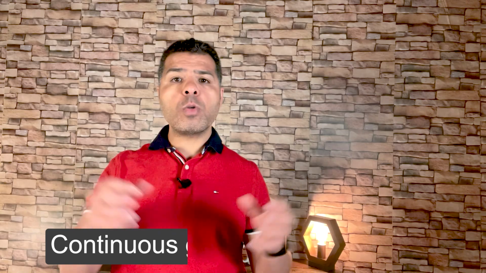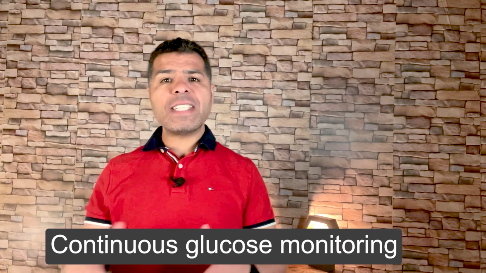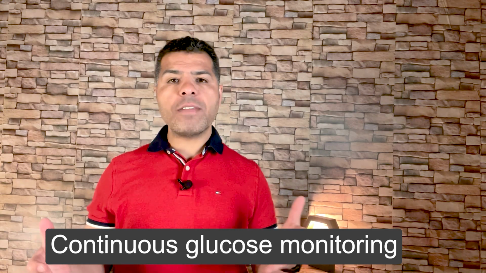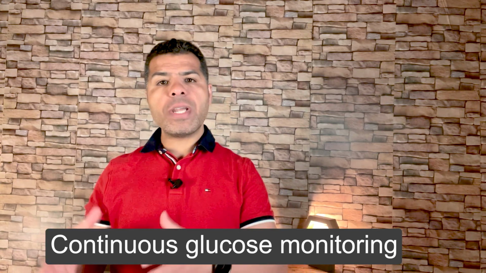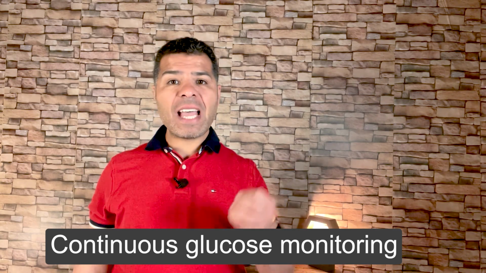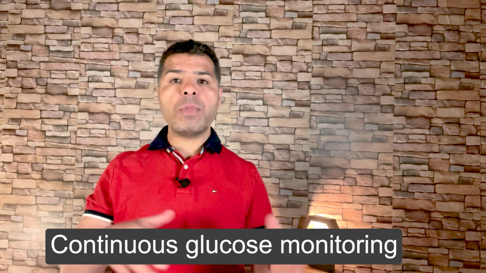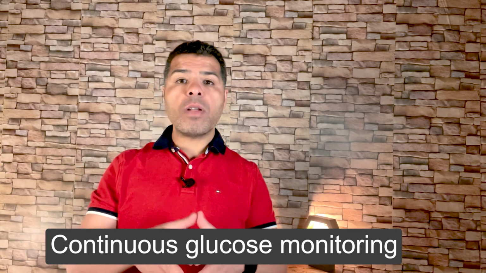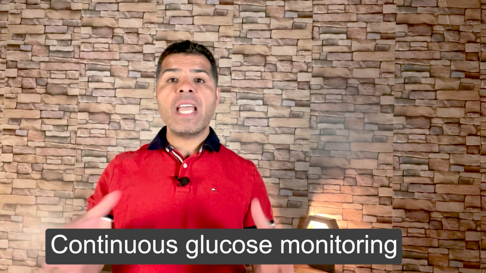Now, probably you have heard about what we call continuous glucose monitoring, which is increasingly used in hospitalized patients. Basically, it means measuring glucose levels 24 hours a day by wearing a special device. But a recent trial showed that mean daily glucose did not differ between participants randomly assigned to continuous glucose monitoring and those who underwent conventional monitoring with a finger stick and glucometer.